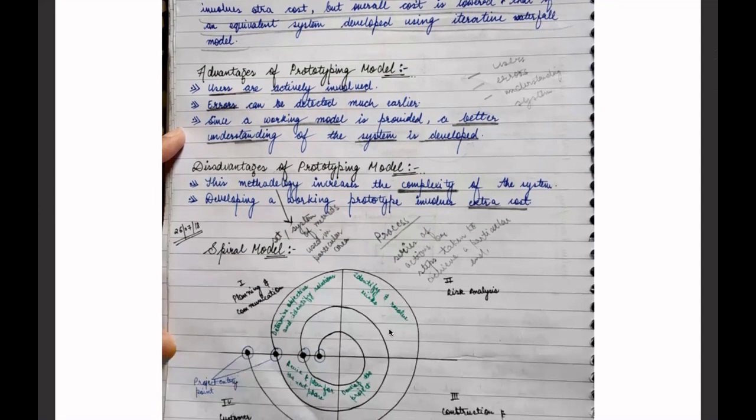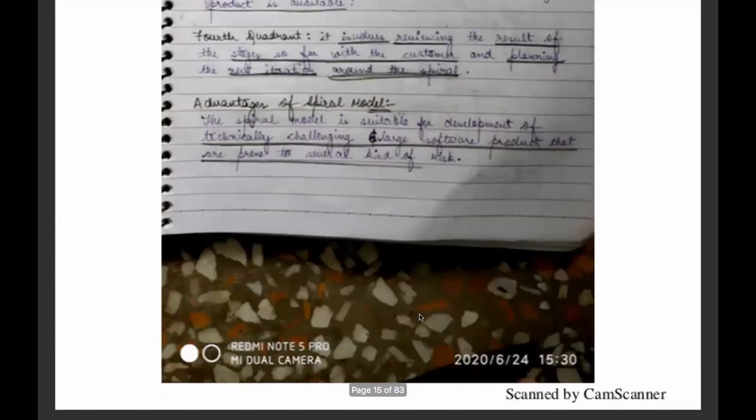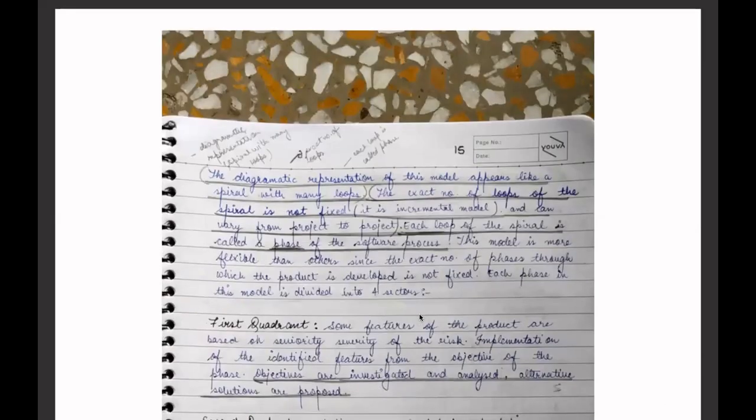Now moving to the next model, which is the spiral model. The spiral model is a risk driven software development process model based on the unique risk patterns of a given project.